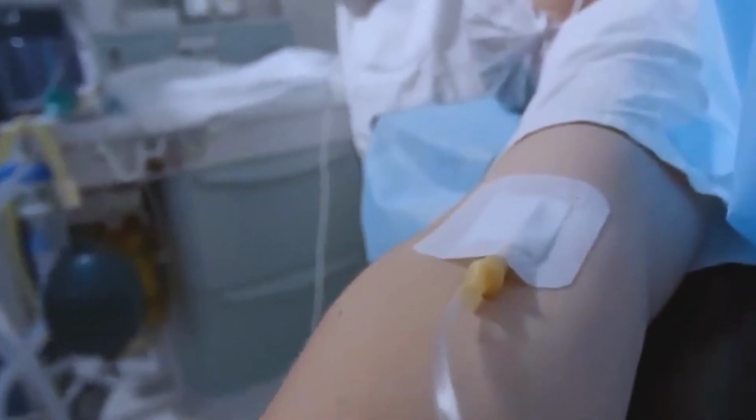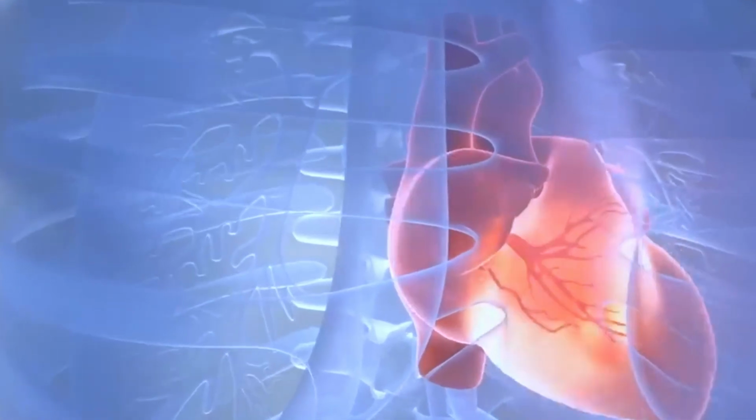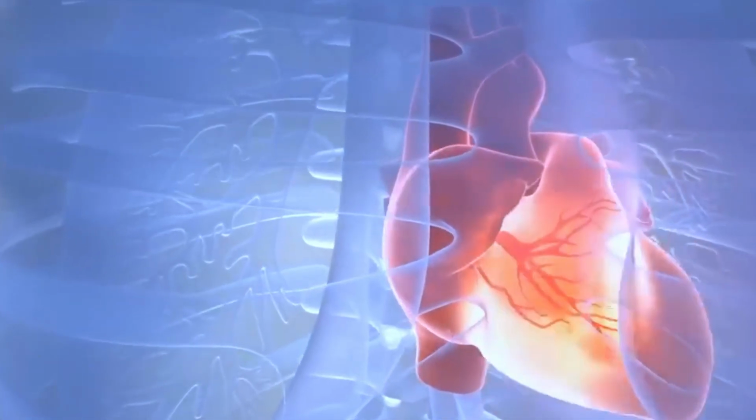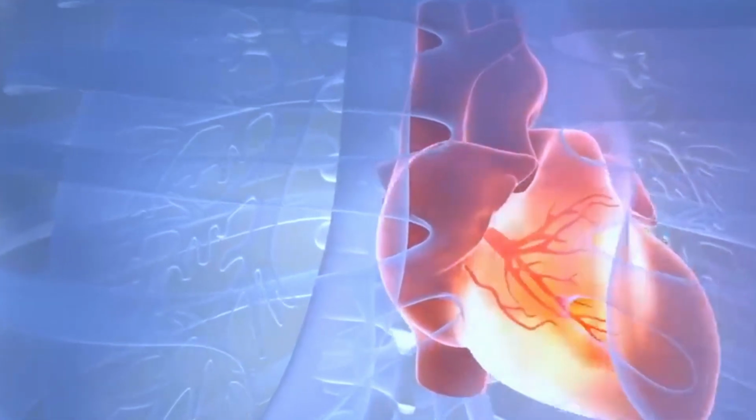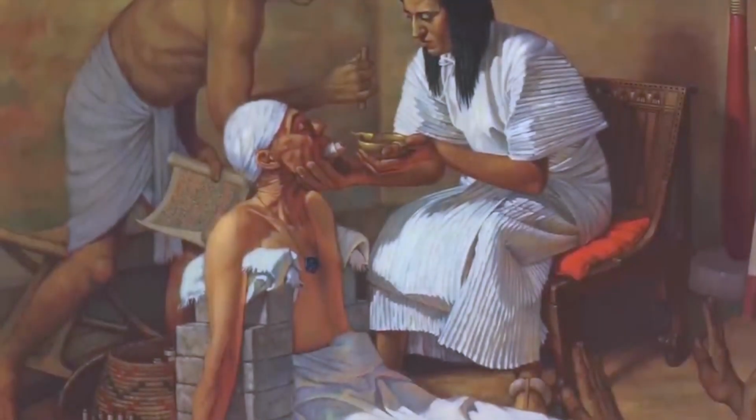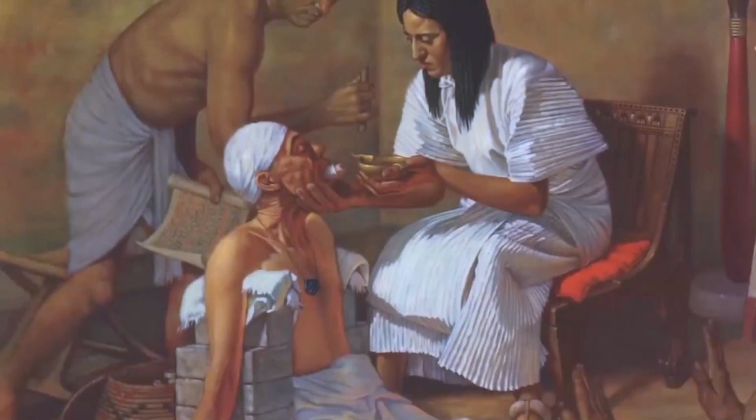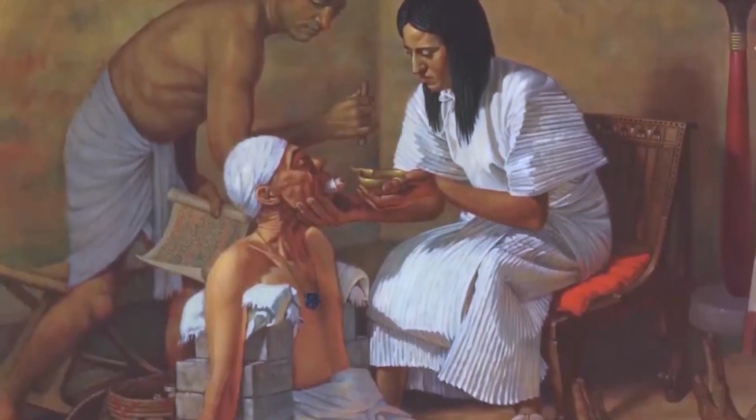But here is a question that arises. If general anesthesia makes us lose all sensation and also lose consciousness, how does it not affect the heart and make it stop beating?